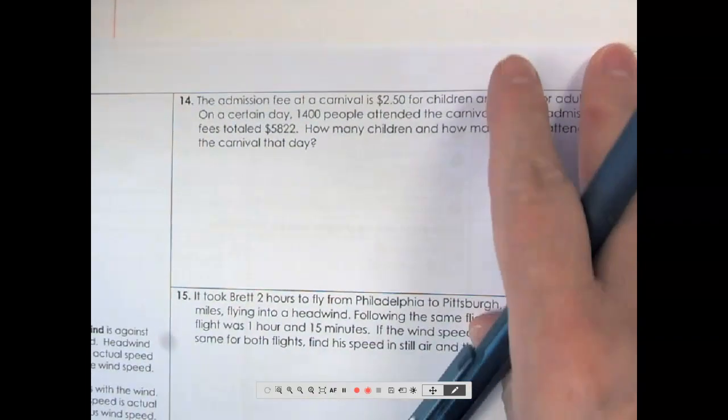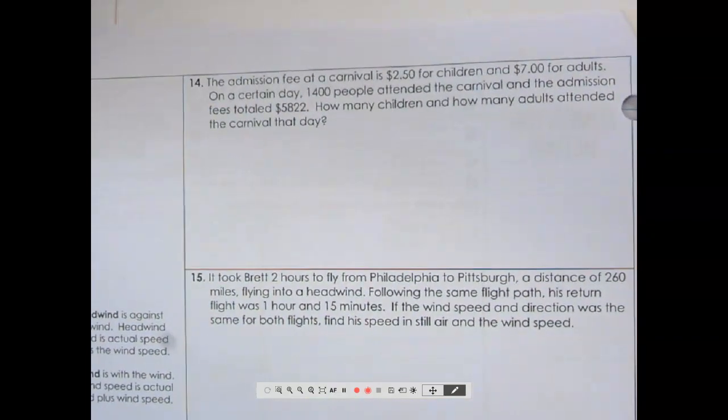All right, so you tend to see the same types of problems. This is another common problem. You see some kind of movie situation, like they're buying drinks and popcorn and the amount they spend is whatever. So this is a similar one.